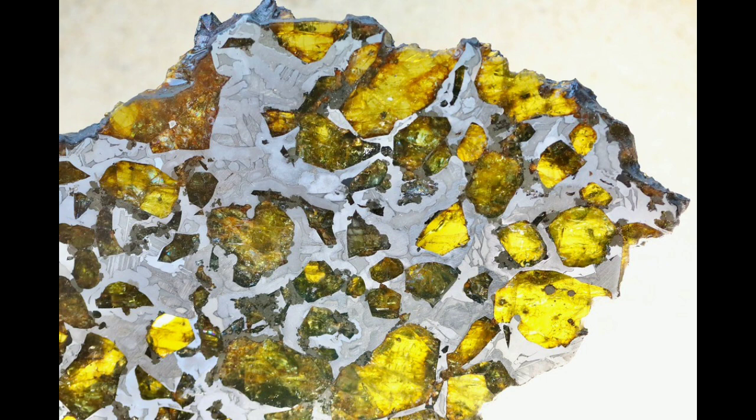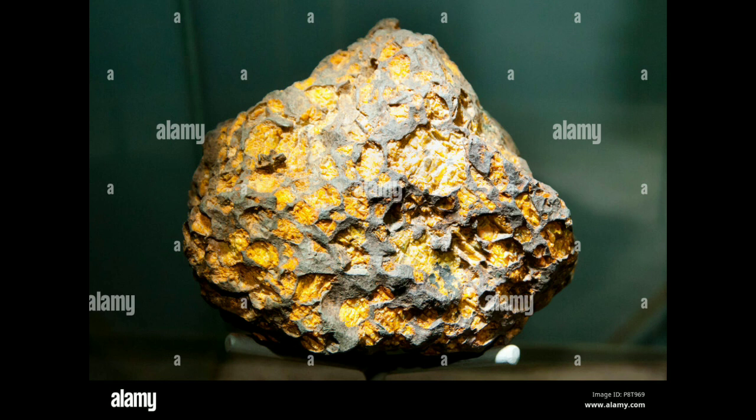Most specimens show a dark fusion crust. These samples are meteorites from melted asteroids, where decaying radioactive elements melted the body, and the dense iron sank to the center to form a metallic core. They are known as differentiated meteorites because they experienced chemical and physical changes, solidifying from a molten state.